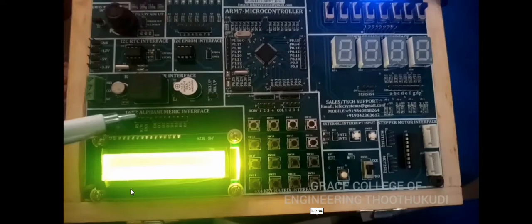Here, as we can see, these are the 8 data lines, D0 to D7, and there are also three other switches available over here: reset, read, write, and enable ports, and this is the LCD display. Connections made from this port to the LCD can be used for displaying information.